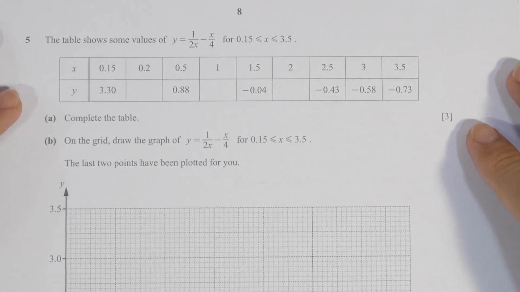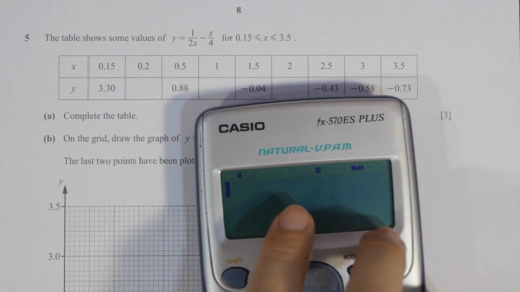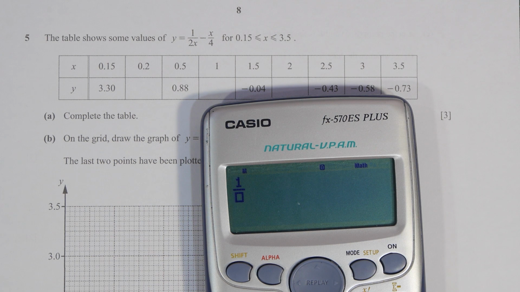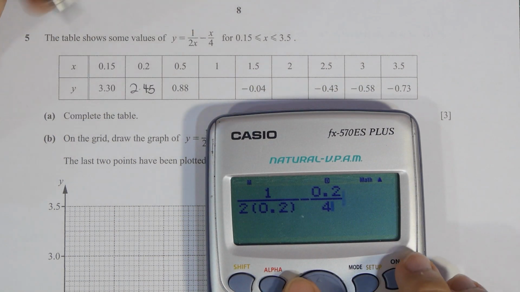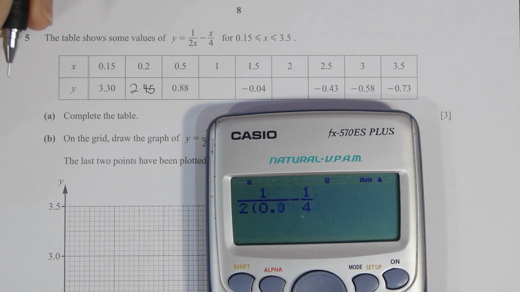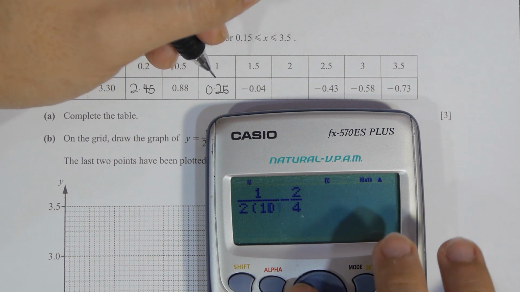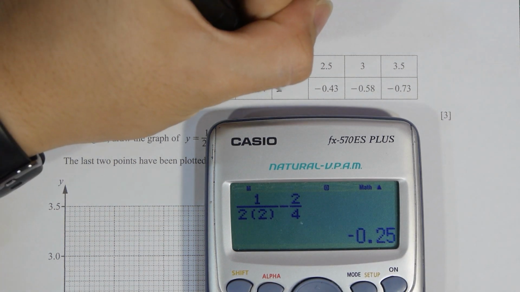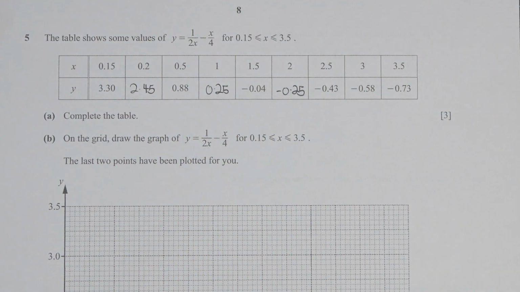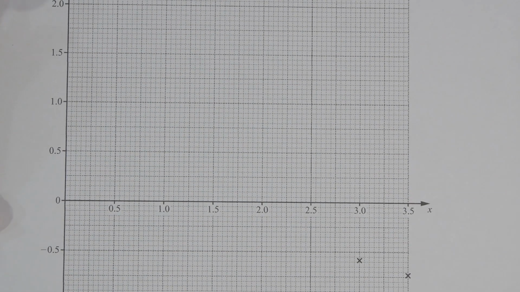Question 5. Substitute the x values 0.2, 1 and 2 into the formula. Then you get the respective y results as 2.45, 0.25 and -0.25. Plot it down onto the table, and it should look something like this.